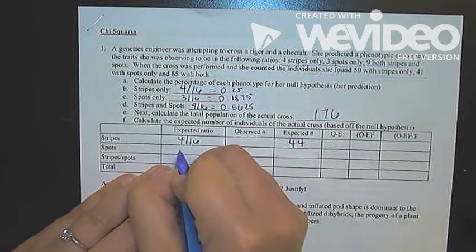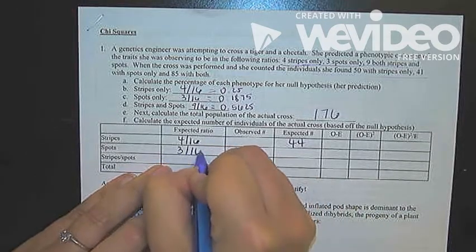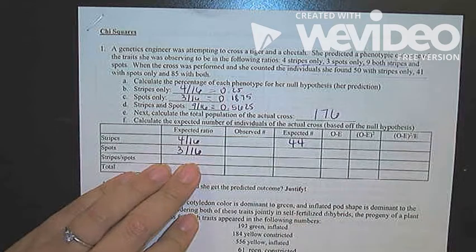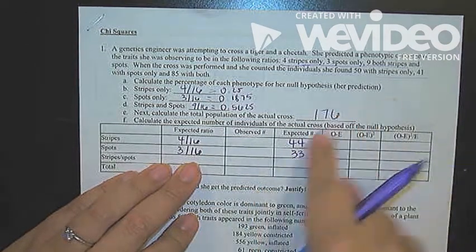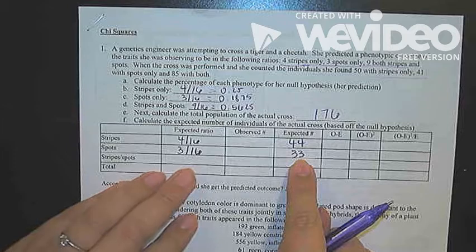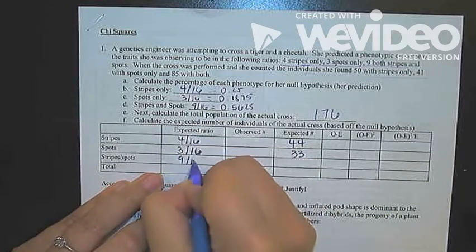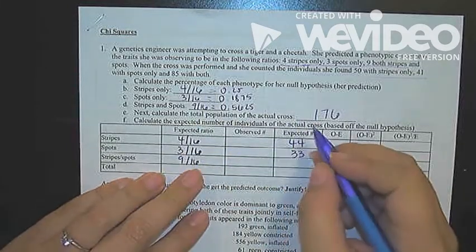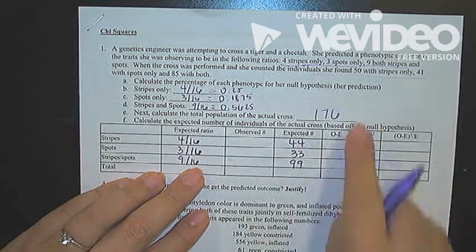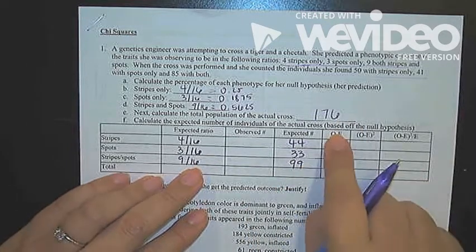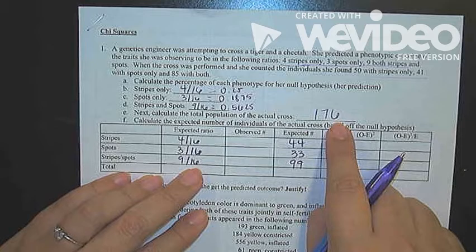For spots only, it was 3 out of 16, or 18.75%. That would mean that 33 of the 176 should have that trait. And then my 9 out of 16 is a little over half. That is 99, our expected value for a little over half of that 176.